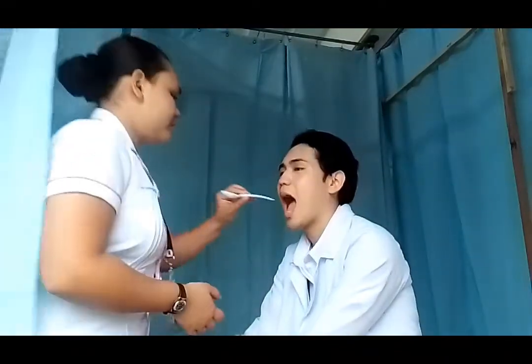Next is I'm going to test the gag reflex. The gag reflex is tested by touching the posterior pharynx with the tongue depressor, and the normal findings will be the gag reflex is intact, and some normal clients may have a reduced or absent gag reflex. So next, I'm going to do the gag reflex. So, the client's gag reflex is intact.